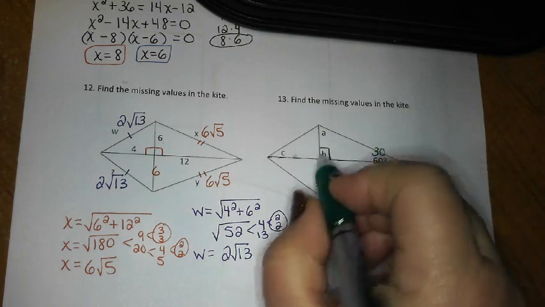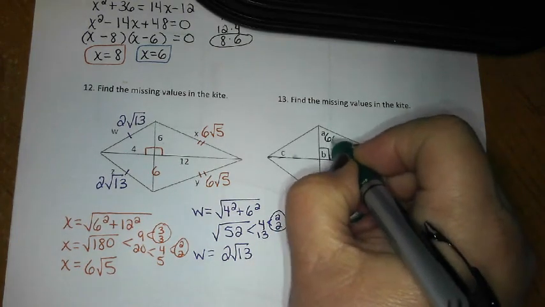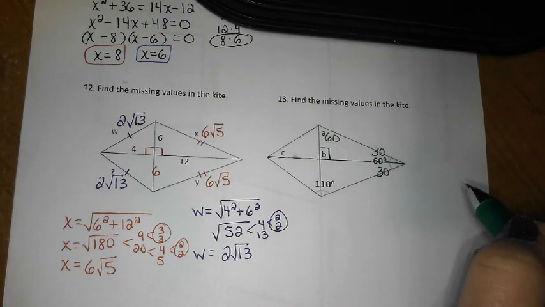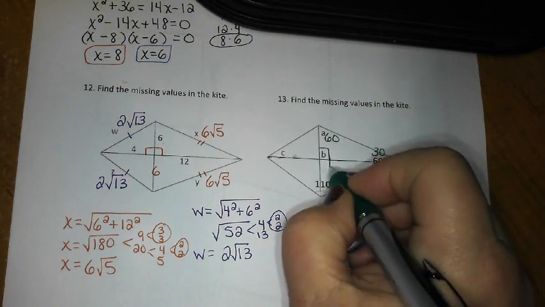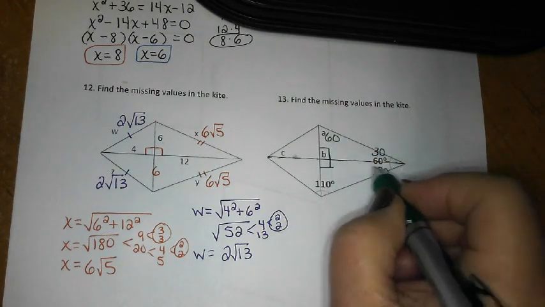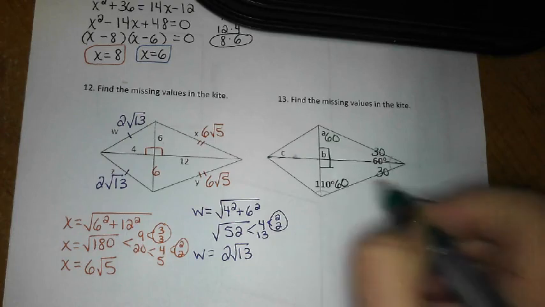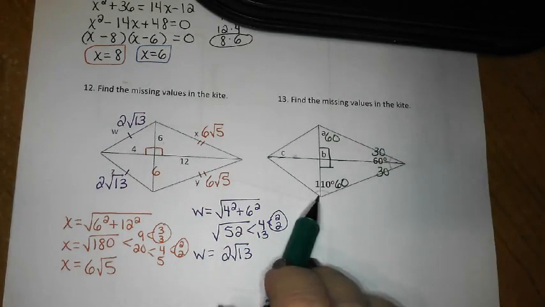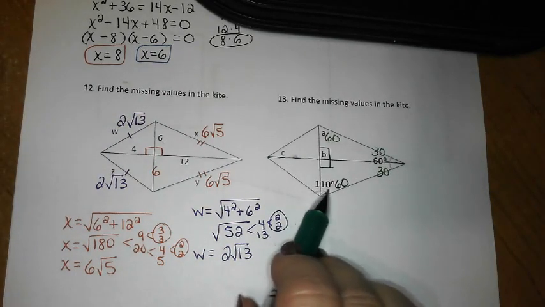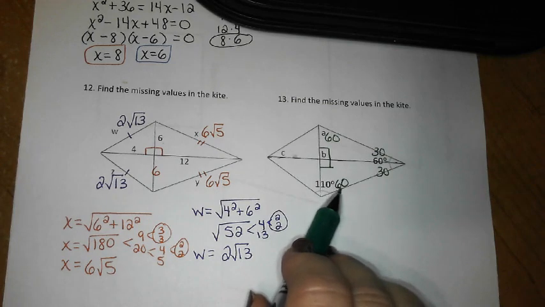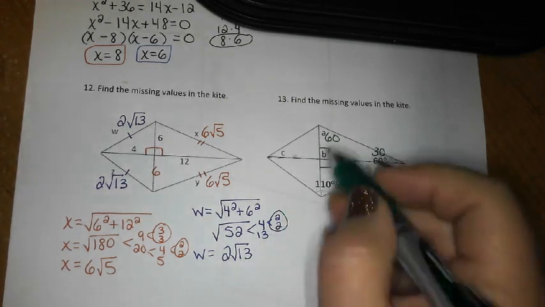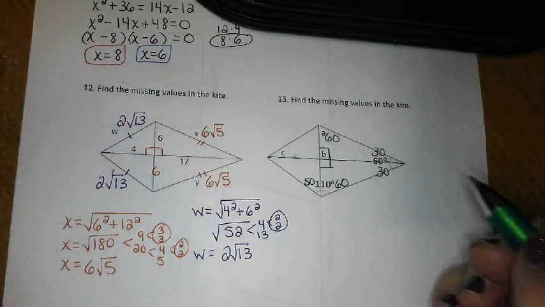So this is 30, this is 90, this angle is 60 degrees. Remember, that's also a right angle, 30, 90, this one's 60. Well, this entire angle was 110, so if part of it was 60, the other side must be 50.